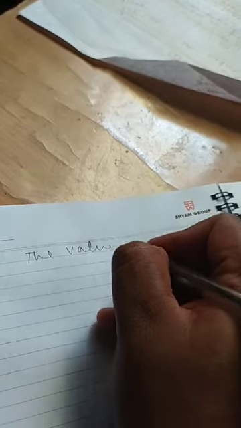One more important note regarding this is that the value of g does not depend on mass.